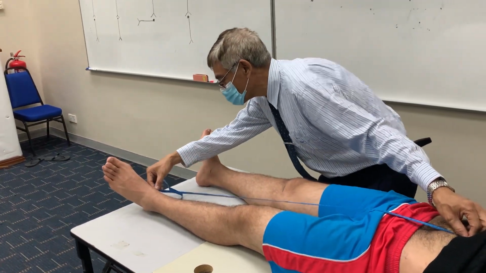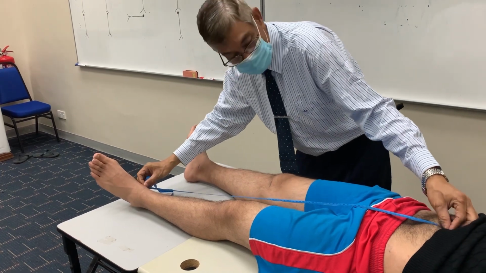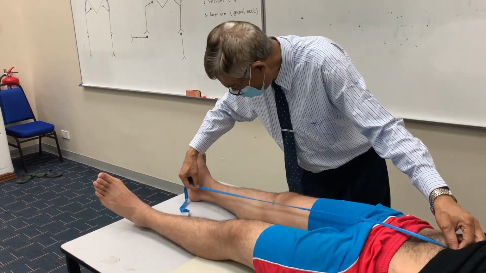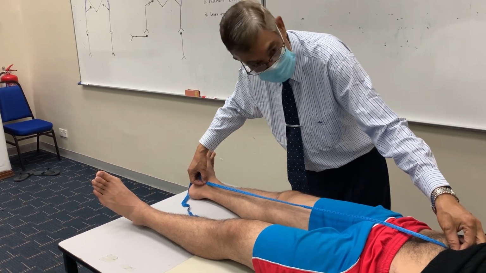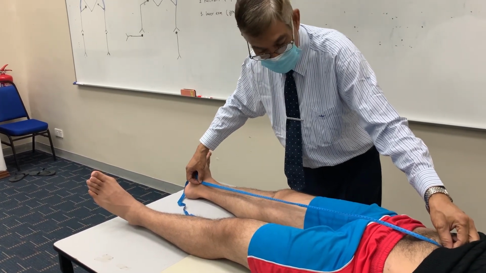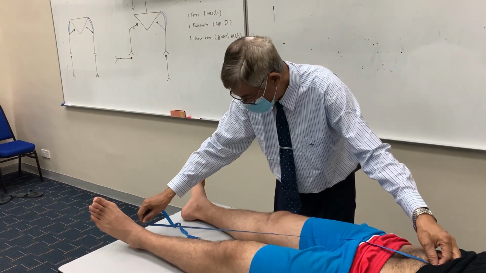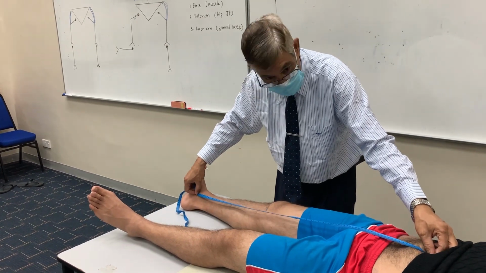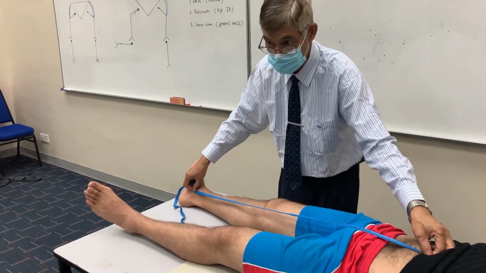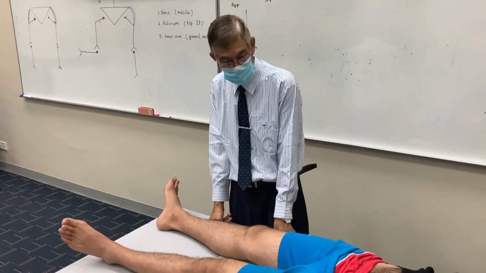Now, I measure 104. Here, on the normal side, 106. So, apparent length on the left side is 104, and on the right side, 106. Okay, note down.